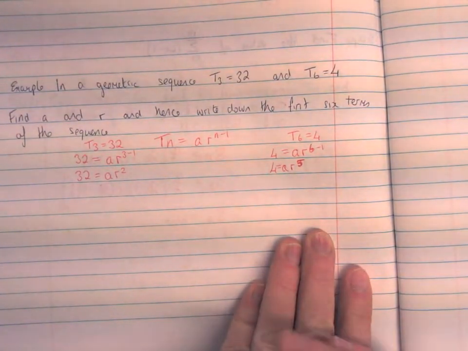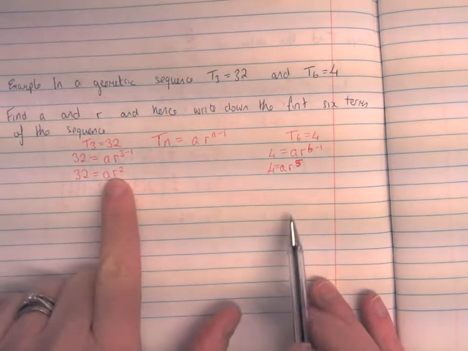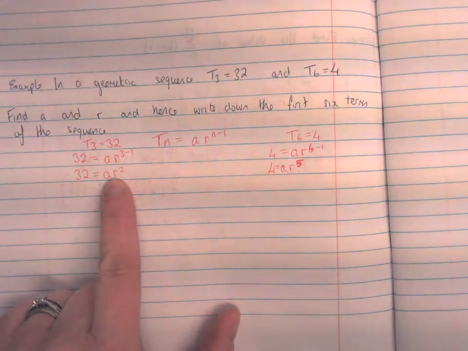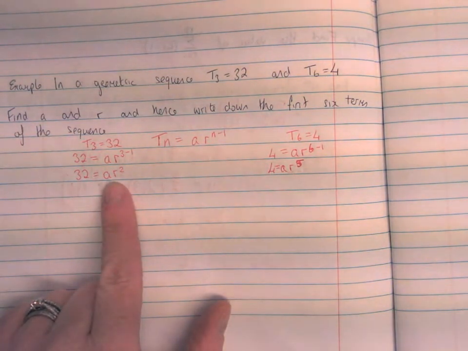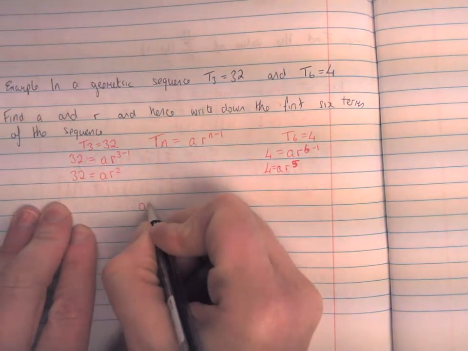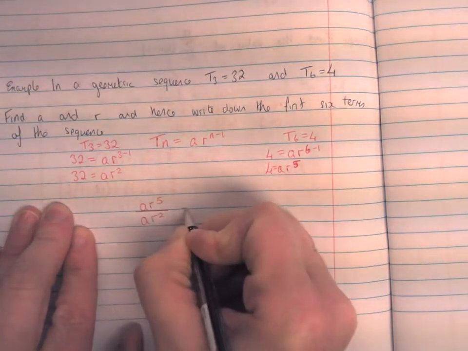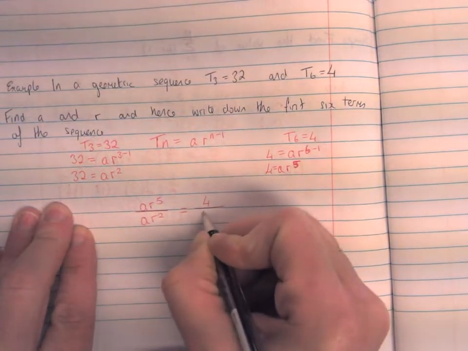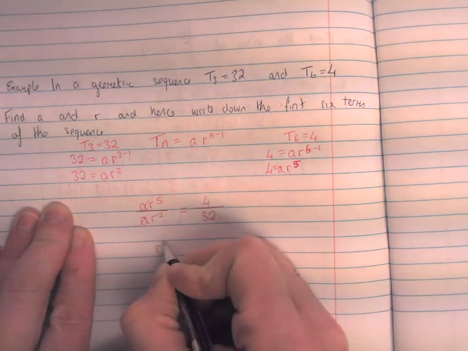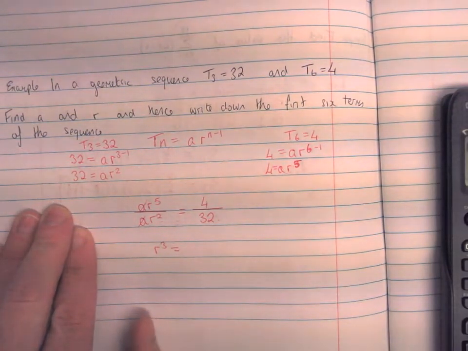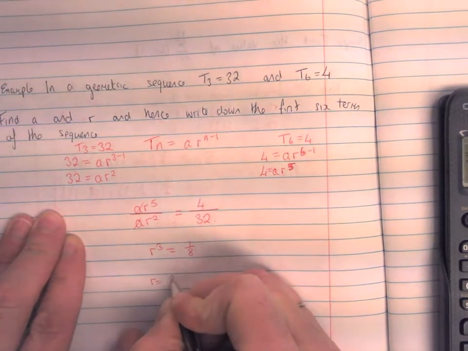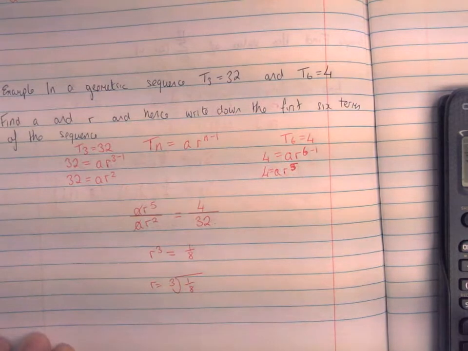Okay, so although these aren't beside each other, we have r to the power 2 and r to the power 5. If we divide this one by this one, we'll end up with r cubed, and we can cube root it to find out what r is. So we're going to put ar to the 5 over ar squared, and the answers over each other. So 4 over 32. Two of these will be gone with two of those. So r cubed is equal to, what does 4 over 32 simplify to be? 1/8. So then r will be equal to the cube root of 1/8, which is a half.